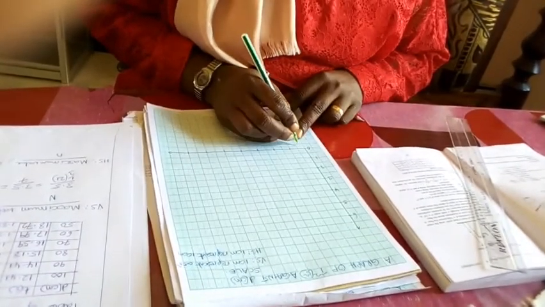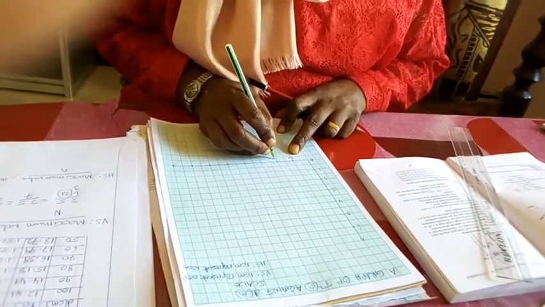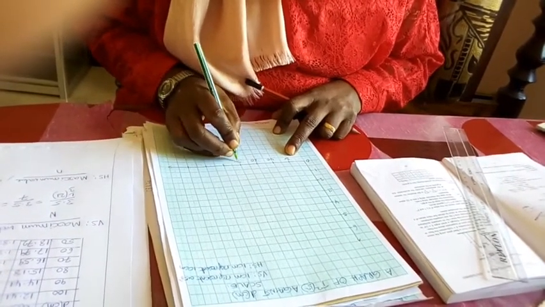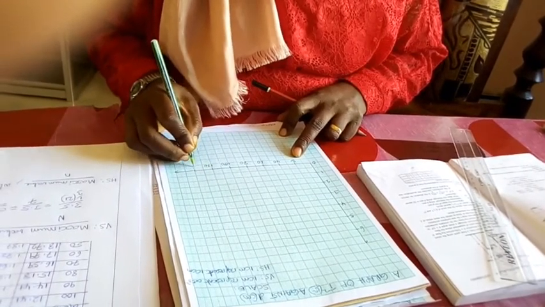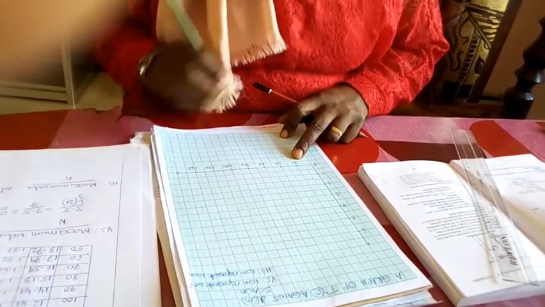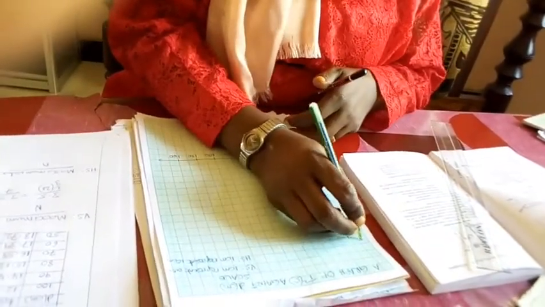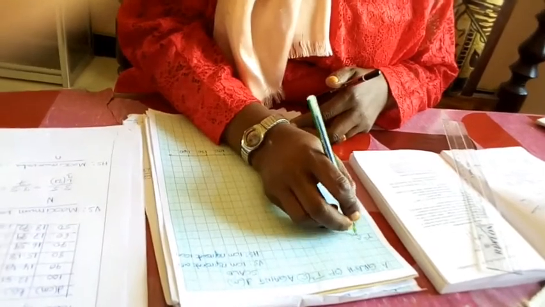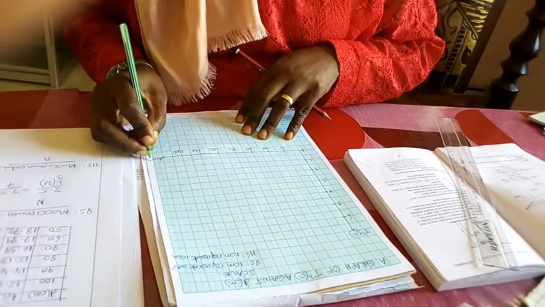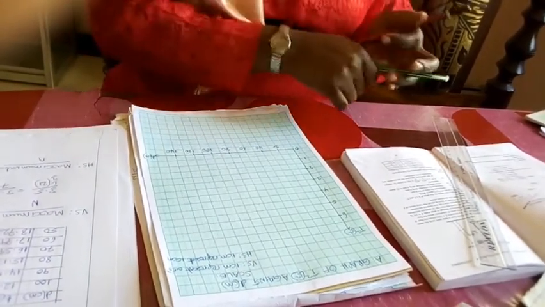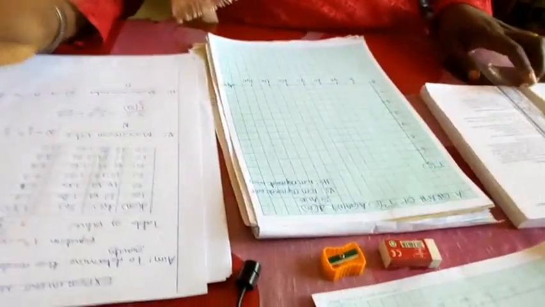From here to here it is 10. So this is 20, 40, 60, 80, 100, 120, 140. Remember to label the axis. This is T squared in second squared. Here it is d in centimeter. So then let me transfer the data from the table of results.